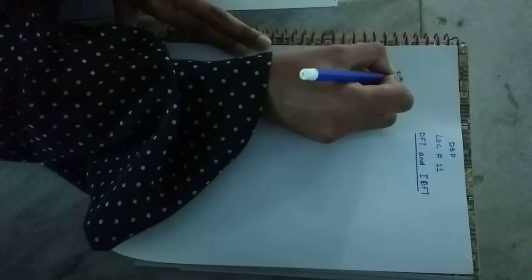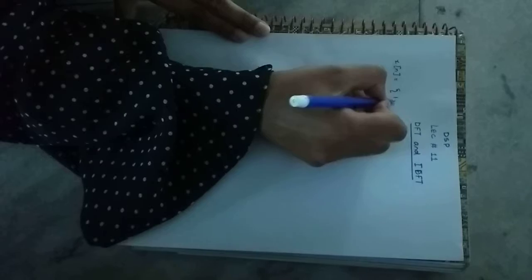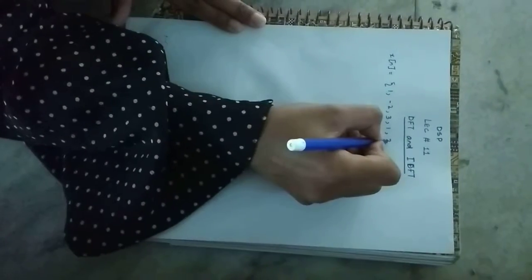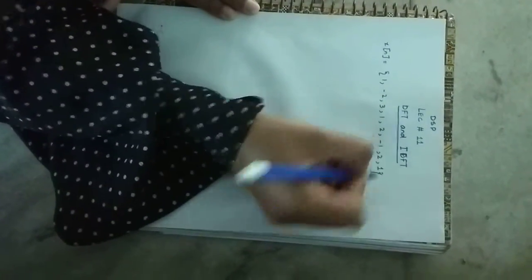Let us have a sample x[n] = 1, -2, 3, 1, 2, -1, 2, 1.